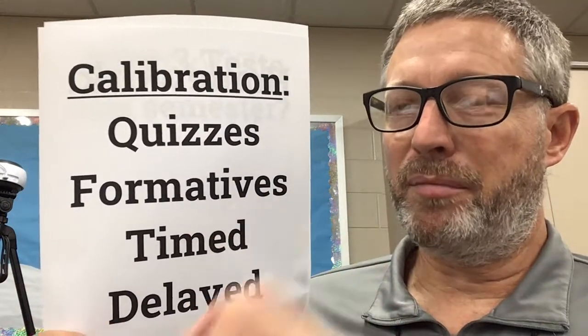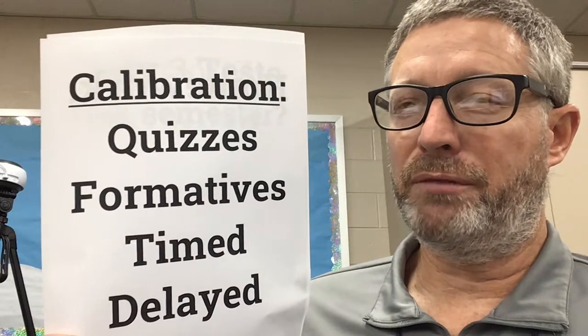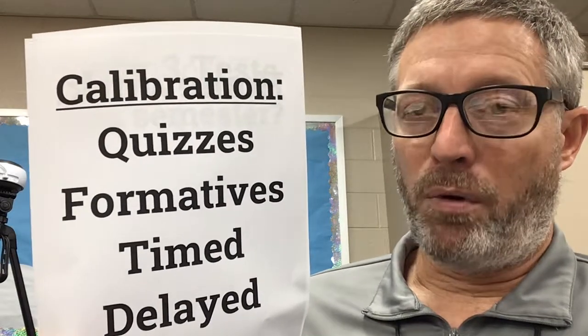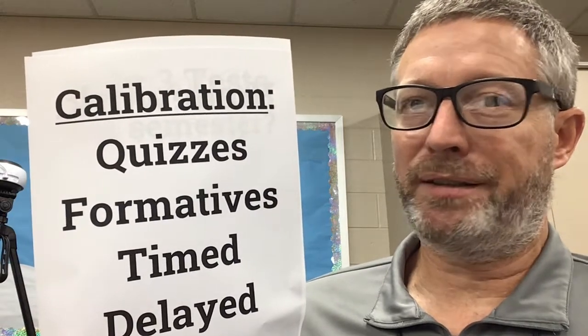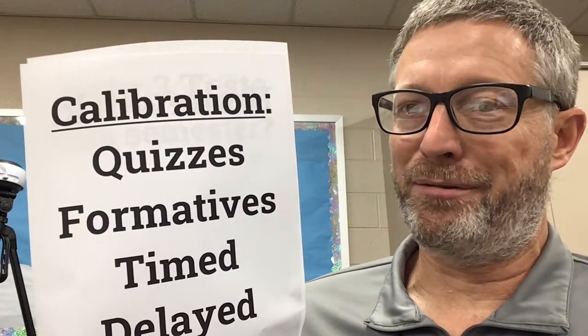So calibration is a big deal, and unfortunately, in this scenario that we're in, a lot more of the calibration is going to be put on your shoulders to make sure you really, really know where you are before you're assessed permanently on big tests. Because the test is not the time where you want to figure out that you're not on the right road and that you got off the path.